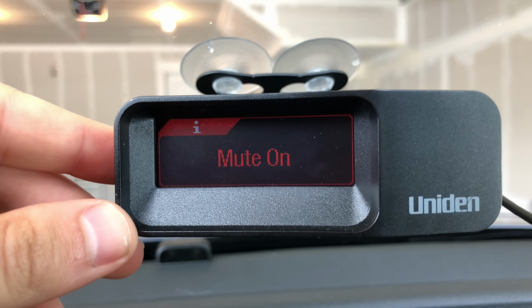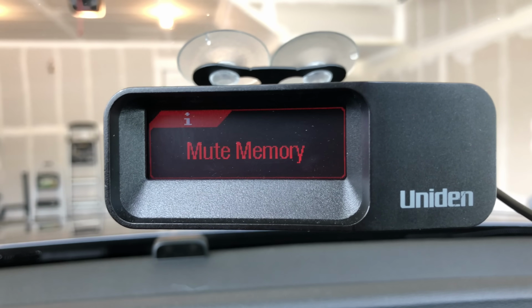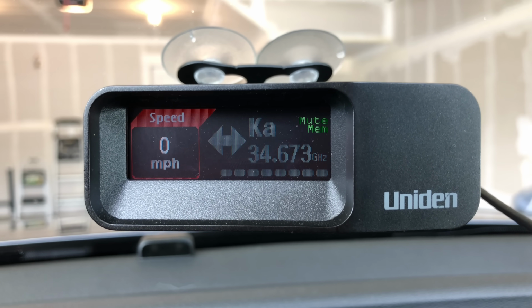You can enable this option, and then when you come across it, you can double press the mute button to lock out the Ka band speed sign. But if they're not in use in your area, I would definitely recommend leaving it set to just X band and K band, which is how I run it here. That way you don't maybe inadvertently lock out Ka band.